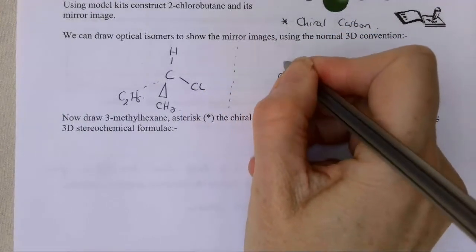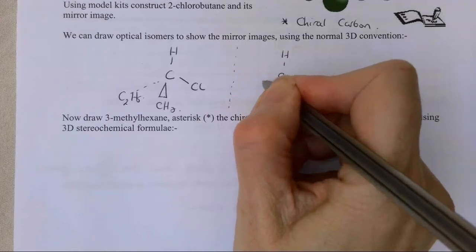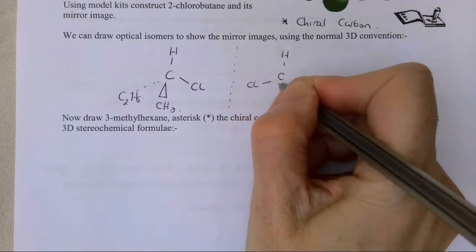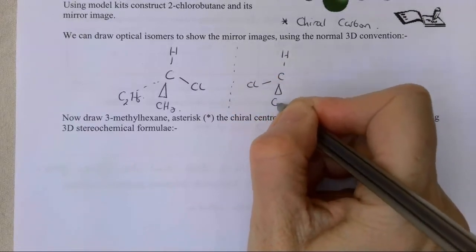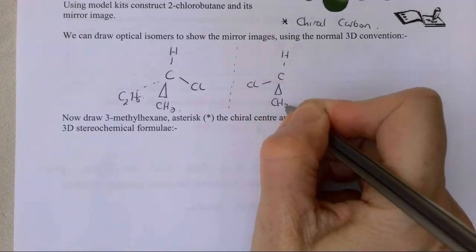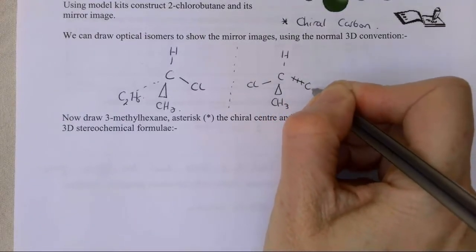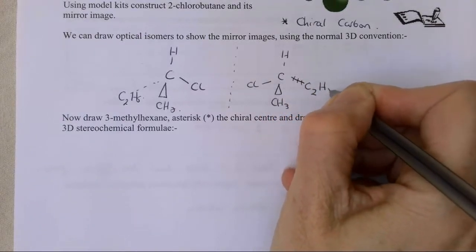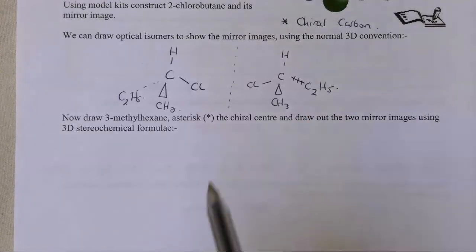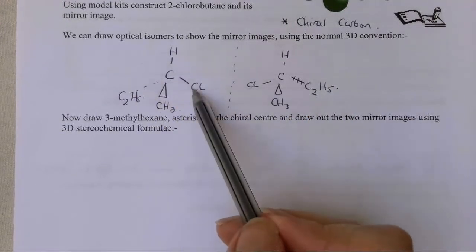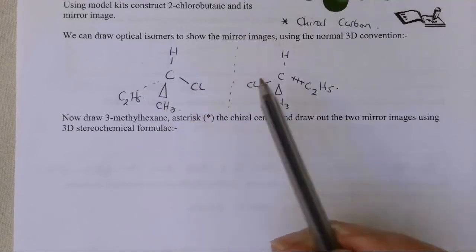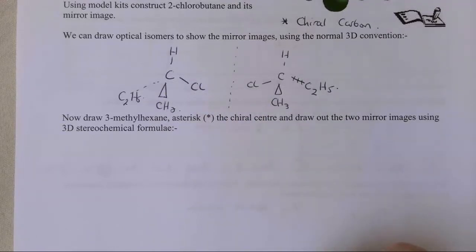And then I've got the mirror image on the other side. So you've got to imagine there's a mirror between these 2 molecules. Right, that should be hashed C2H5. So this is my chiral carbon. This is the carbon we were talking about that has the 4 different groups around it, and they are non-superimposable mirror images.